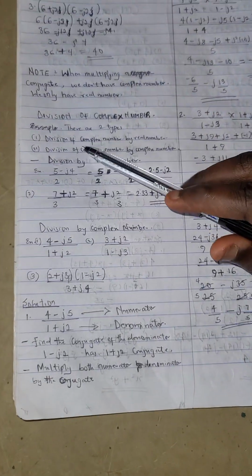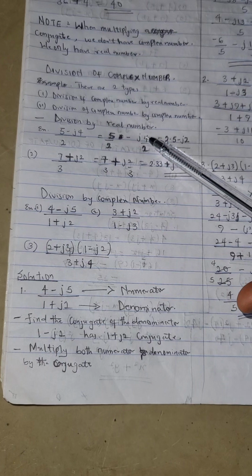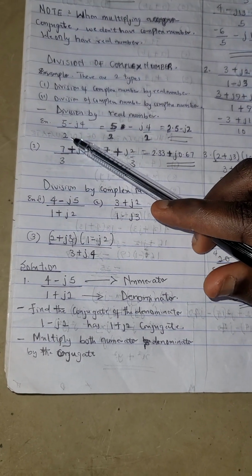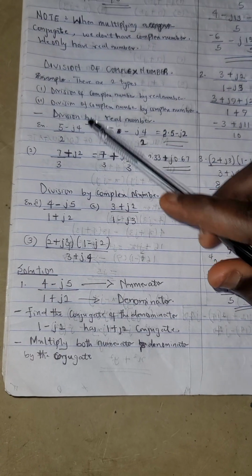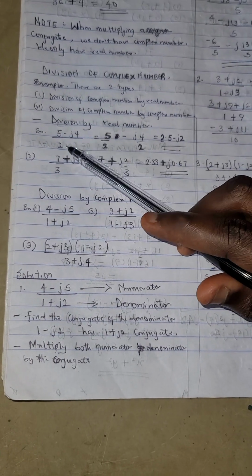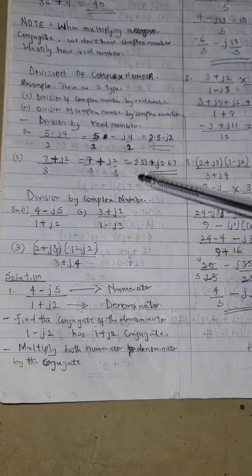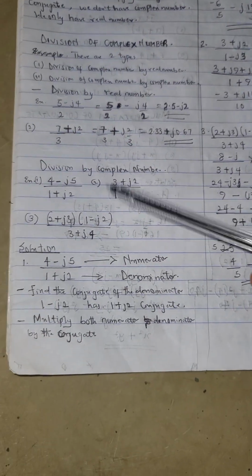There are two types of division. We have division of a complex number by a real number, and division of a complex number by a complex number. For the one with a real number, for example, 5 minus j4 over 2, this one is 5 over 2 minus j4 over 2. So just put it in decimals. I hope you understand it.